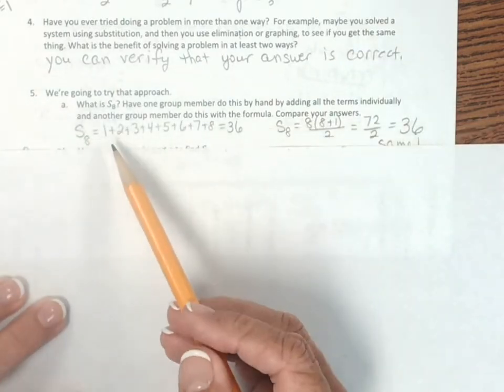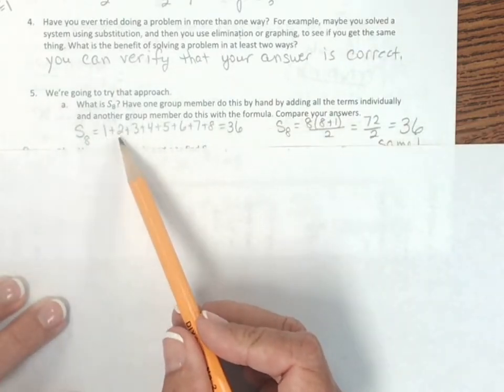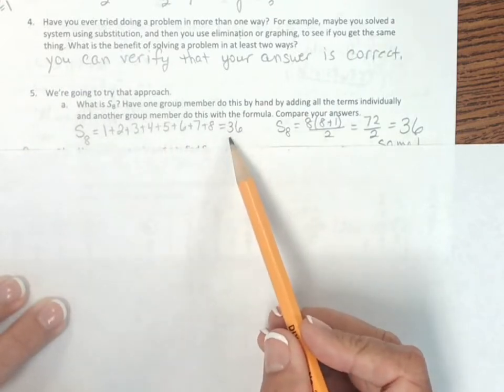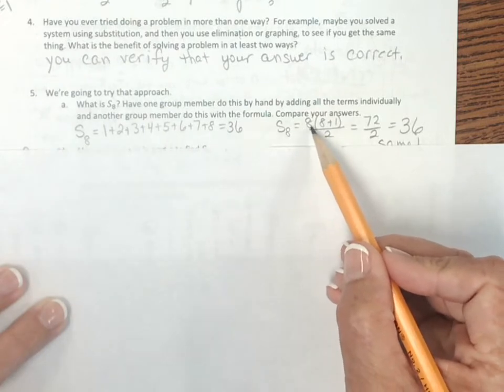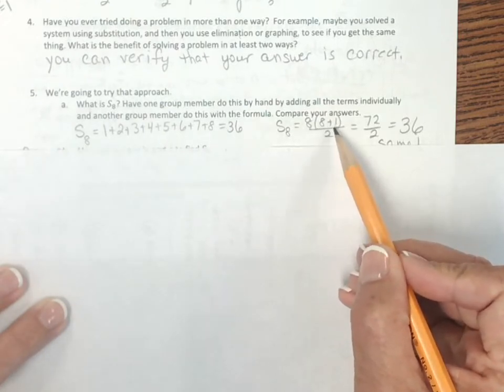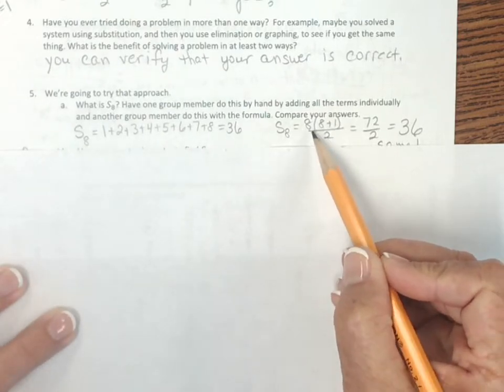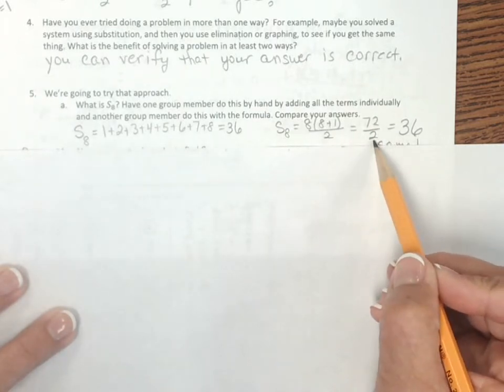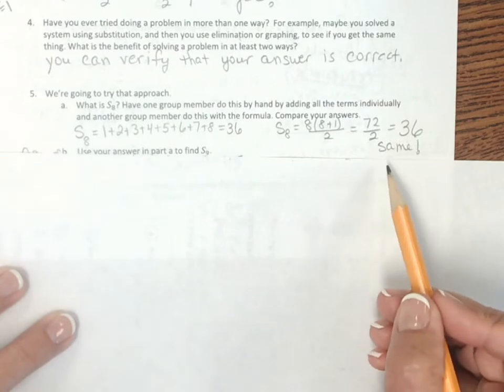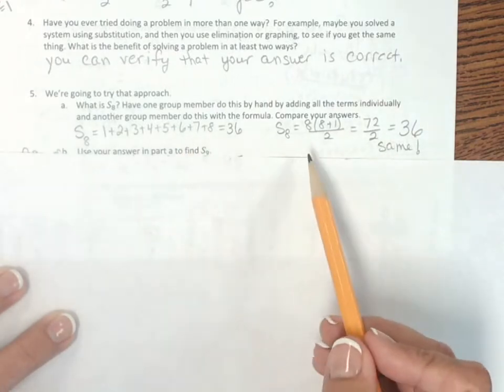If we add the first 8 terms together, we get 36. If we use our formula, n times n plus 1 divided by 2, we put the 8 in, and sure enough, we get 72 divided by 2, which is 36. We get the same thing. So that showed us that both ways work.